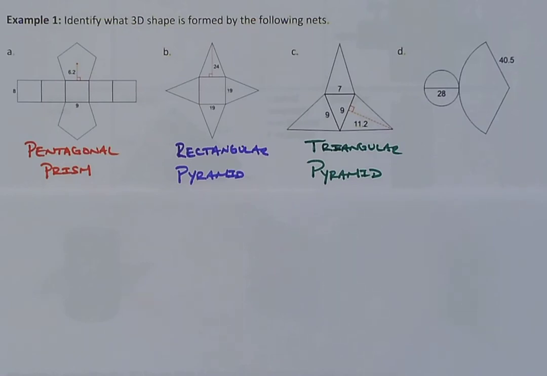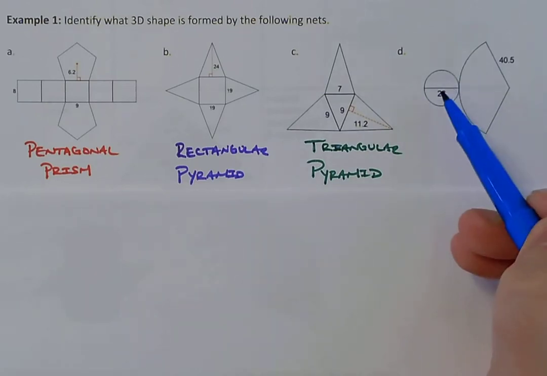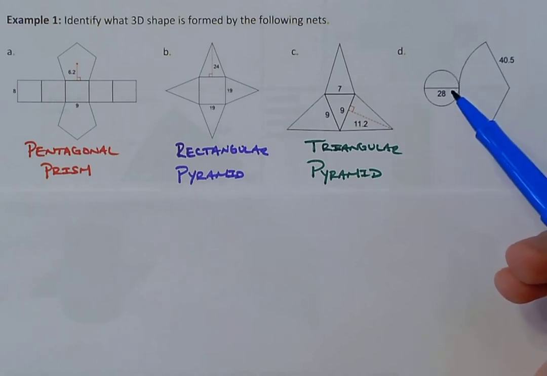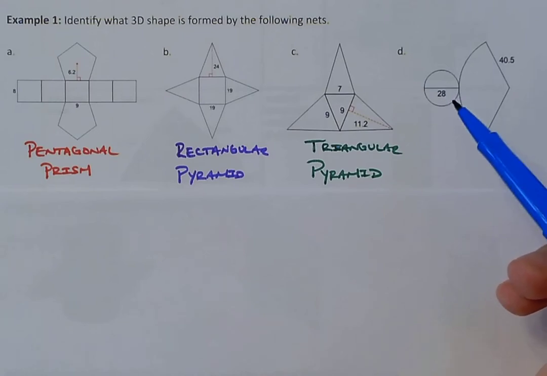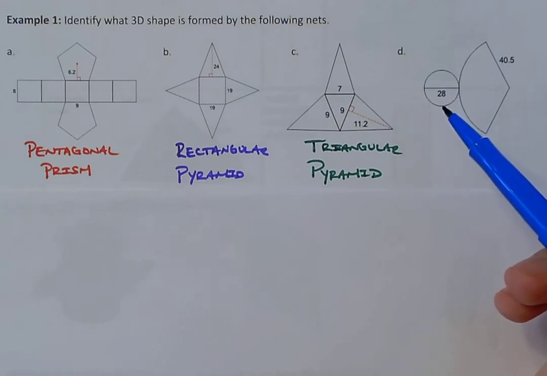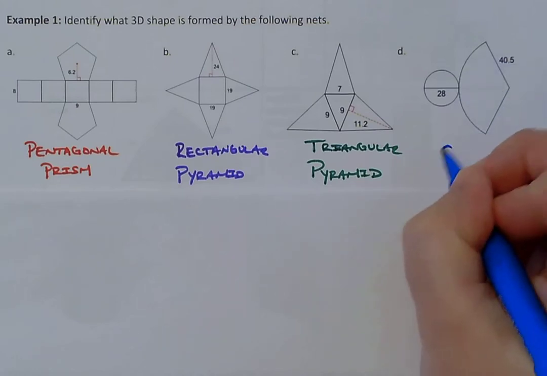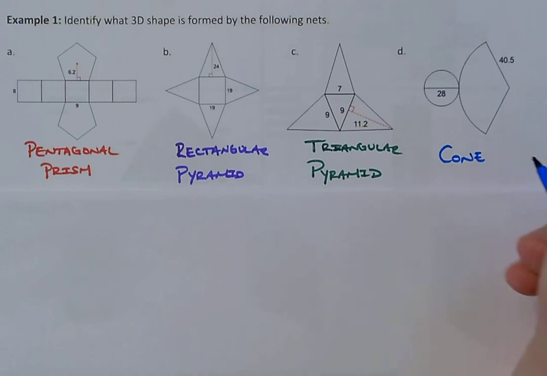Now, the last one, for D, this was the last 3D shape that we had talked about when I pulled out my 3D shapes. We have a single circular base and then an almost semicircle shape. If we had 2 circular bases, that would clue us to a cylinder, but because we have 1 circular base and that almost semicircle shape, that clues us into a cone. And that is it for example 1.